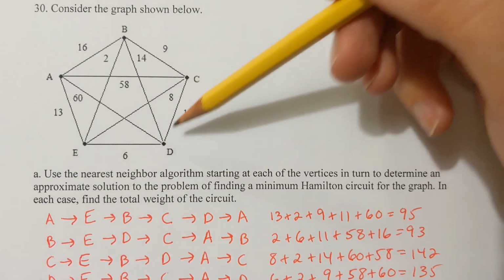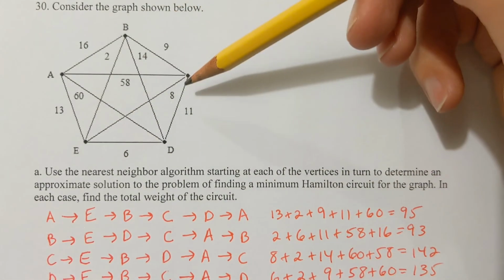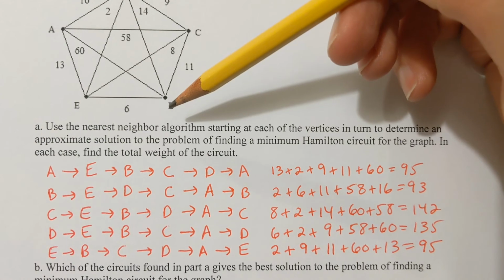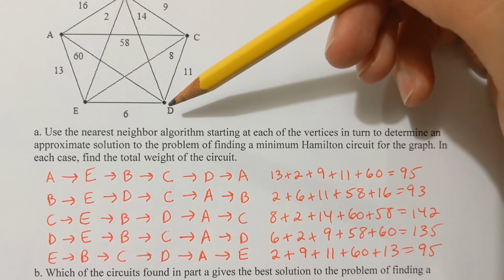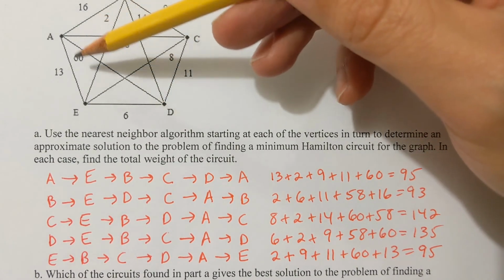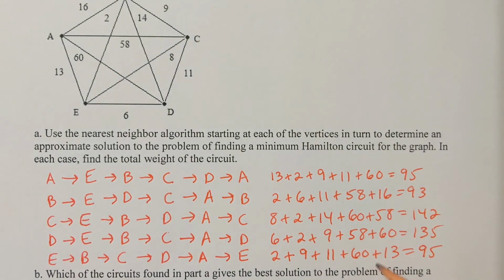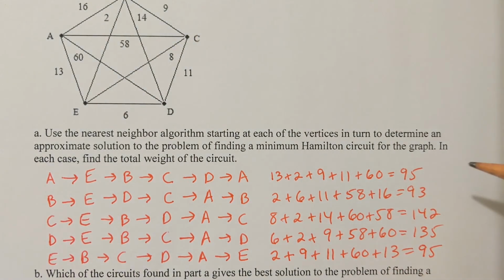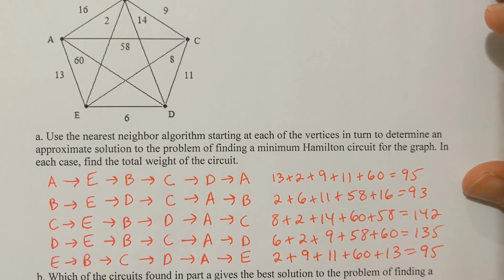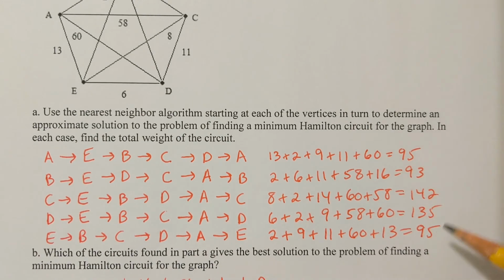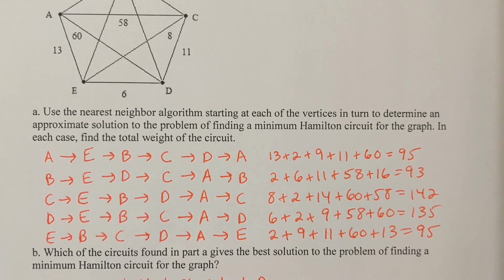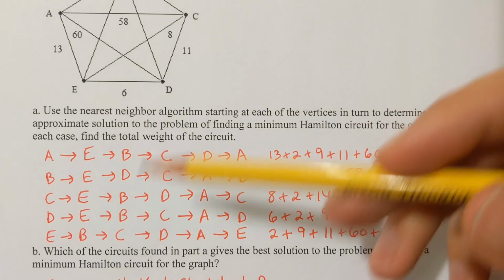Okay, take 11, so that's E to B to C to D. And then from D, I have to go to A and then back to E. Okay, and if I take that route, then 95 is the total weight for the circuit. Okay, so you can see how the weights are going to differ depending on what your start point is.